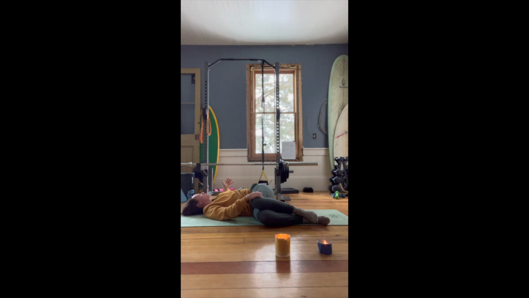Just trying to link your breath with the movement. Your shoulders staying away from your ear. Try not to hike your shoulder up.